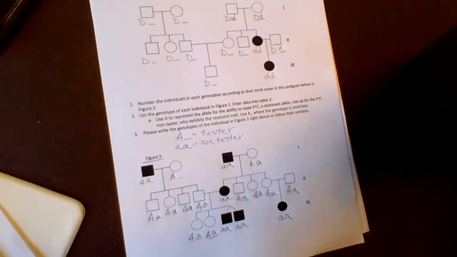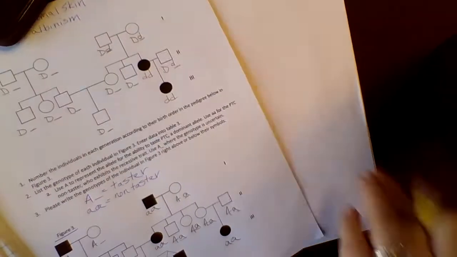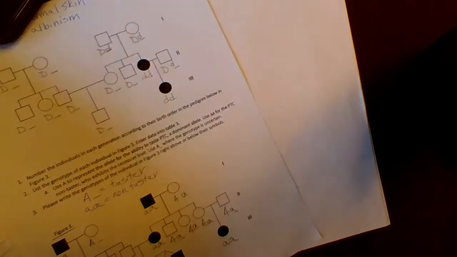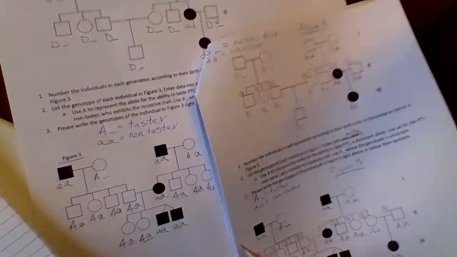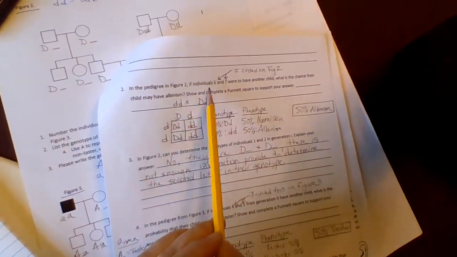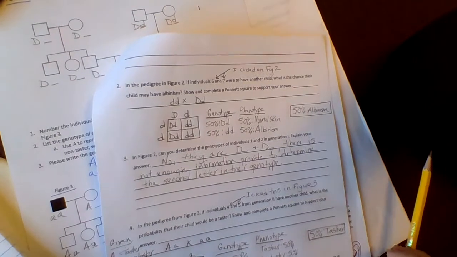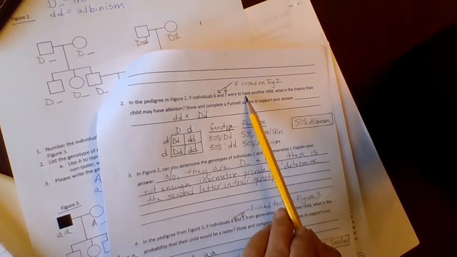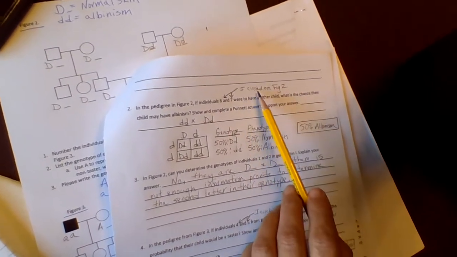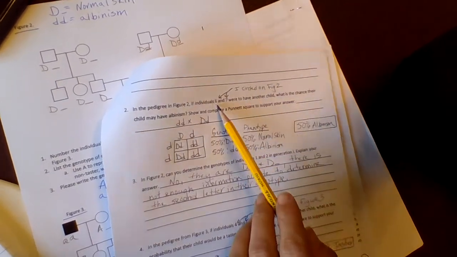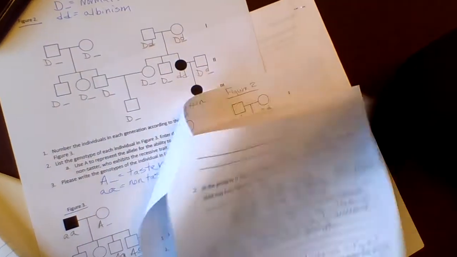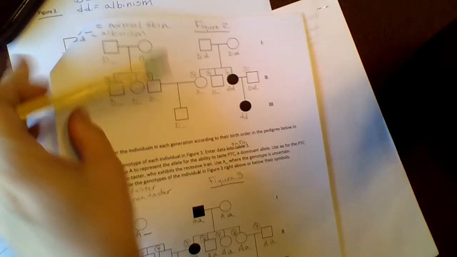Now, the other thing that comes up on those questions on the back, where they say, in the pedigree, in figure 2, if individuals 6 and 7 were to have another child, how do you know individuals 6 and 7? I'm just going to show you on here. You just number it. And I numbered it on yours.